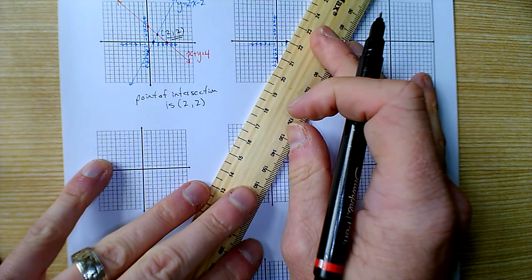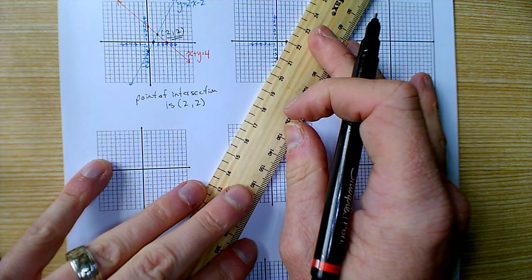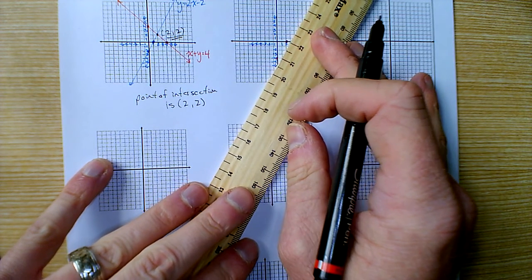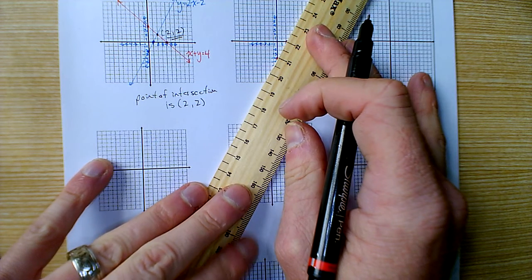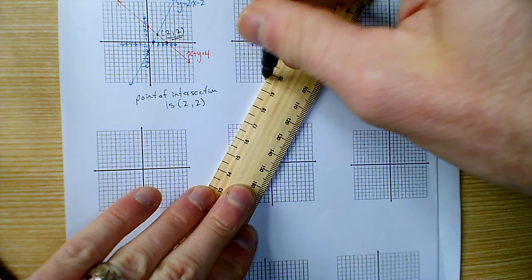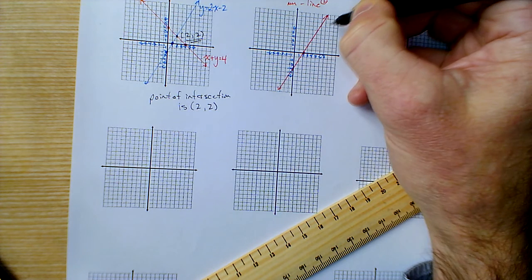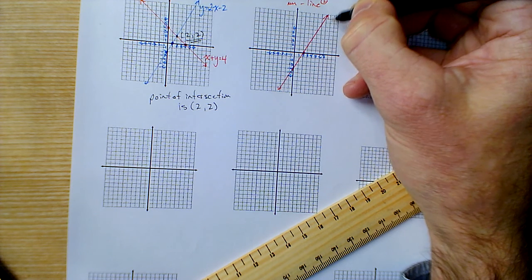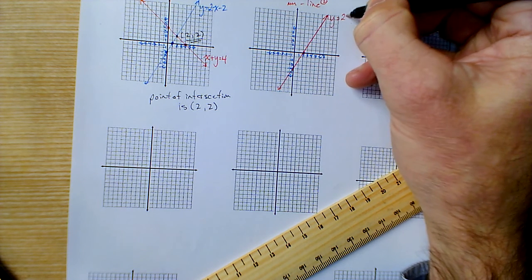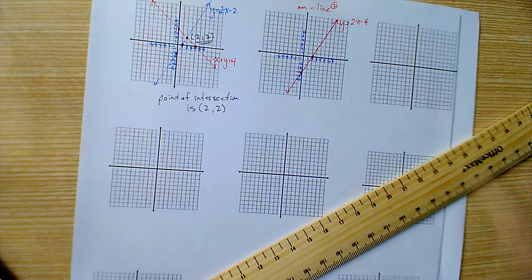Here we go. I'm just making sure my line goes through those 2 points. Good. And that would be line 2, which was y equals 2x minus 4.